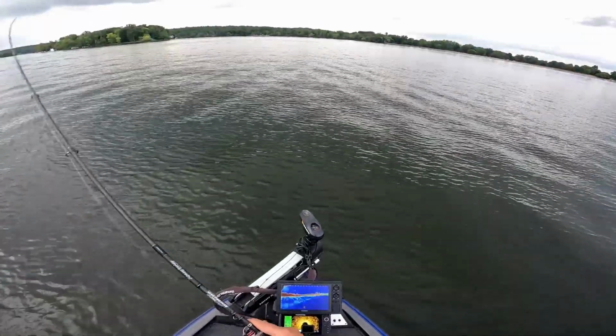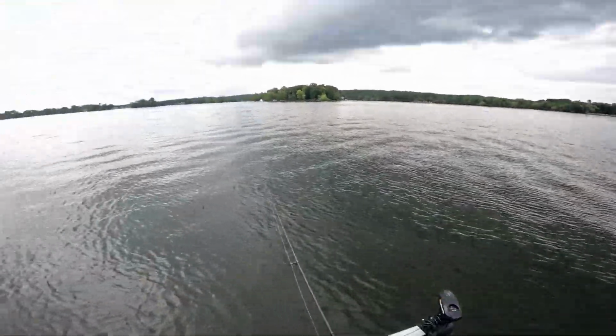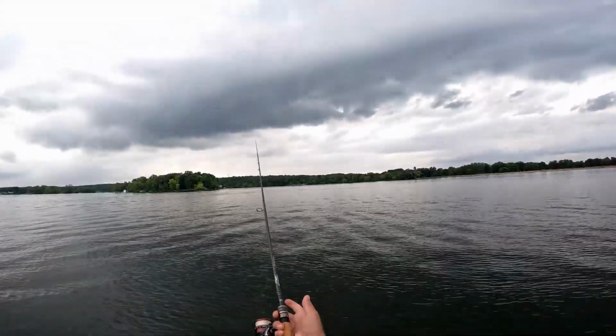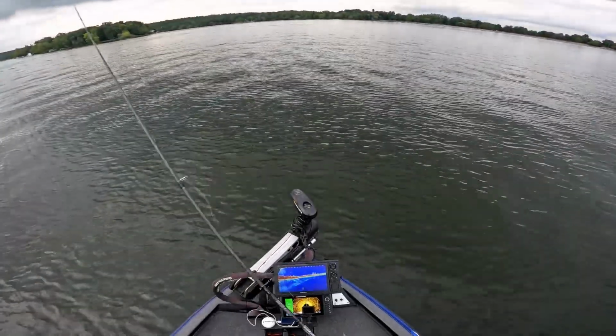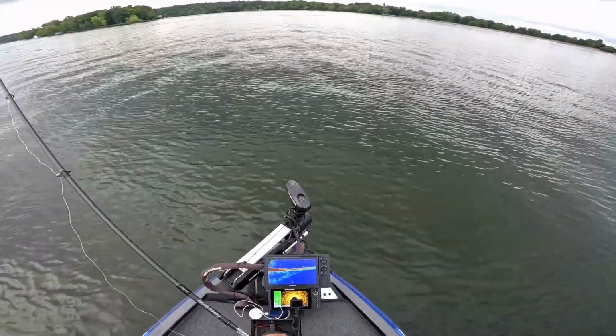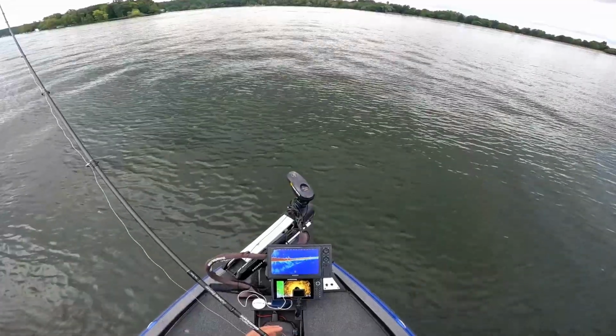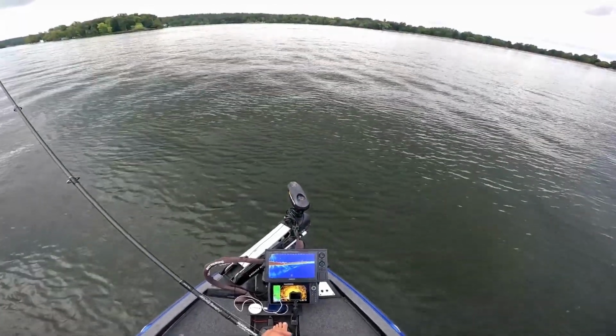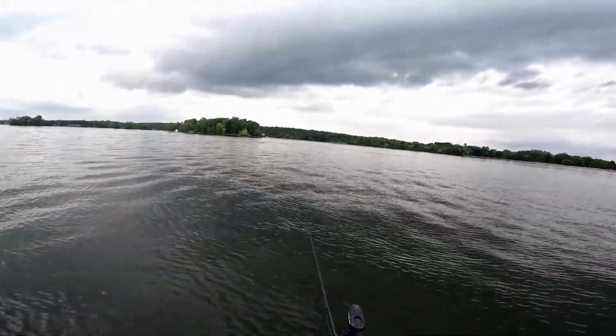Alright, so we're going to go for the 60-foot cast, which should be in that area. Yeah, I think we're going to get bit here.